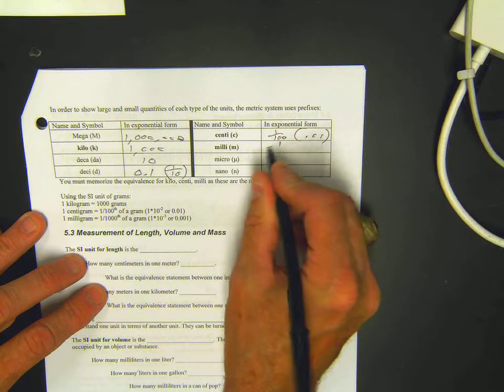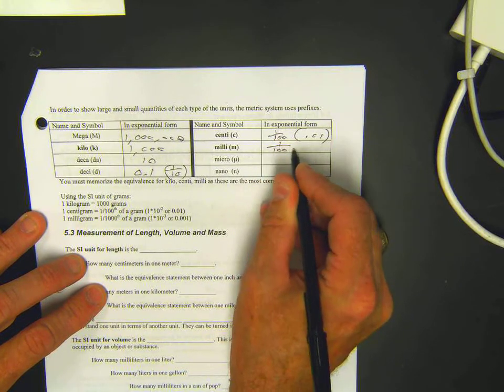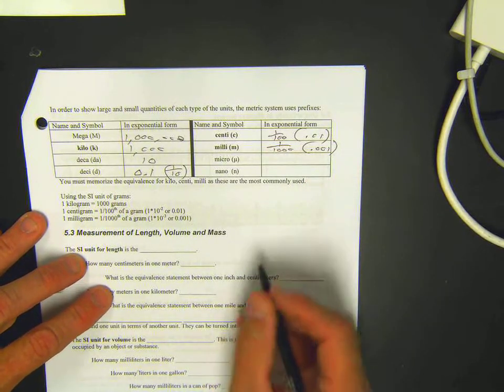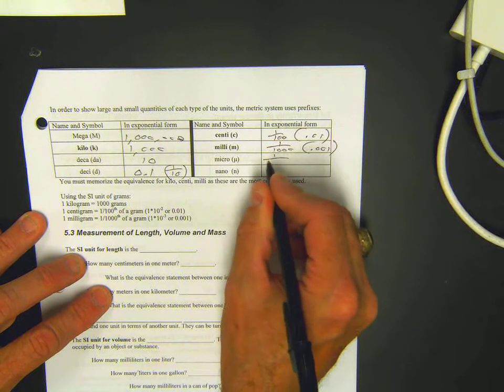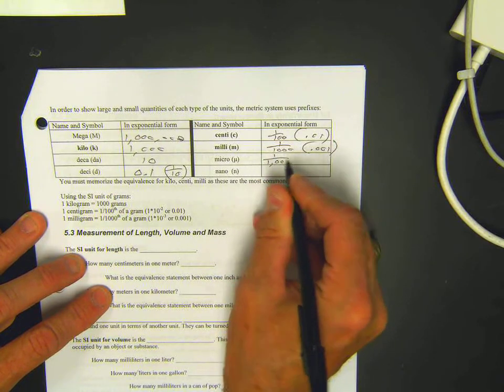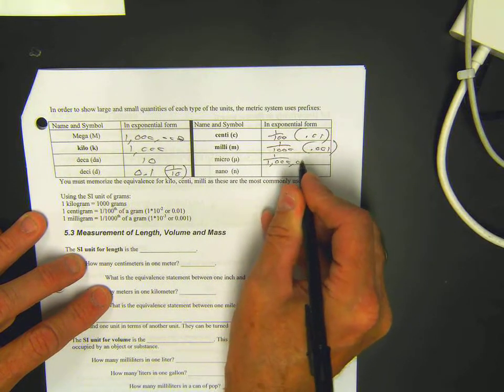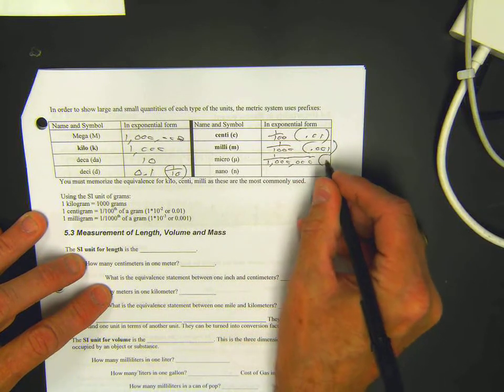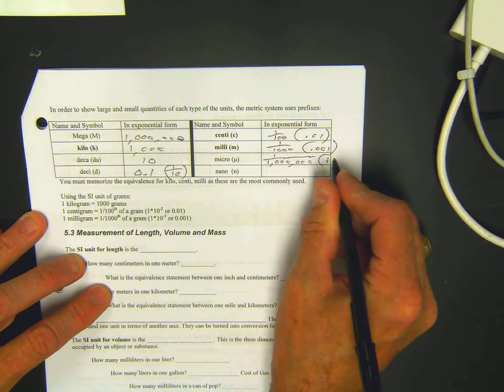All right, milli is 1/1000th. .001, or 1 times 10 to the minus 3. Micro is 1 millionth. See if I can squeeze that in here. 1 millionth, which would be, I'll just say 10 to the minus 6.